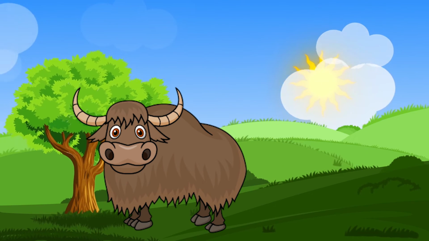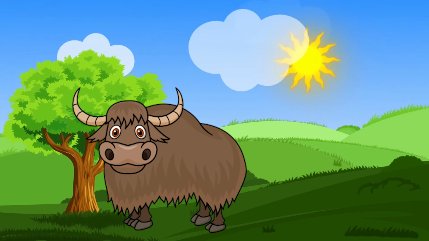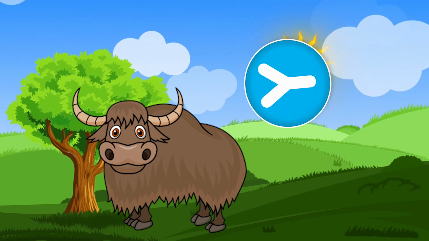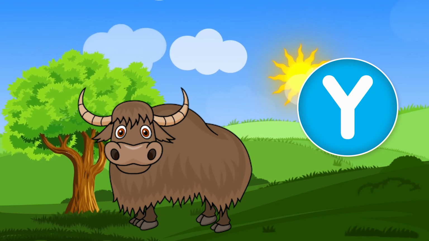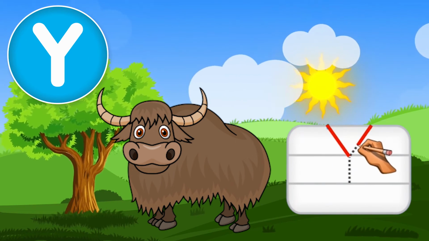This is the picture of a yak. Yak starts with Y. So, we write Y on the lines.